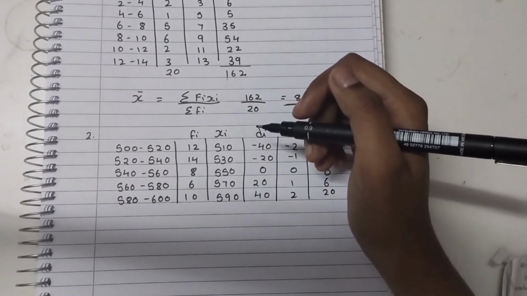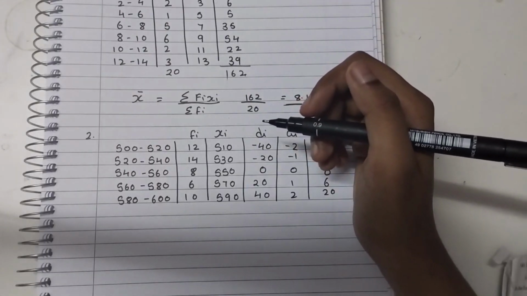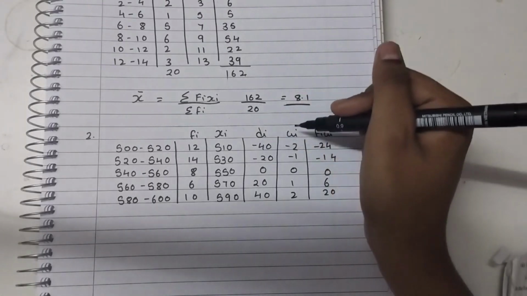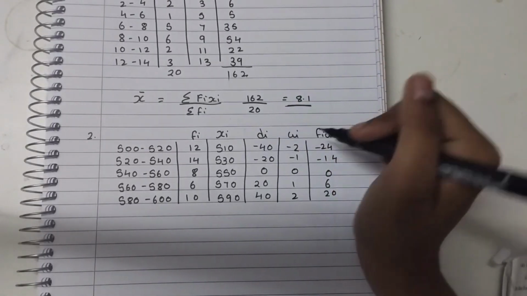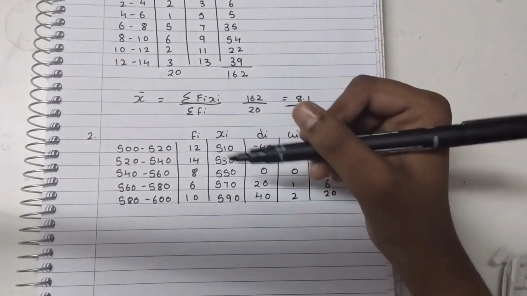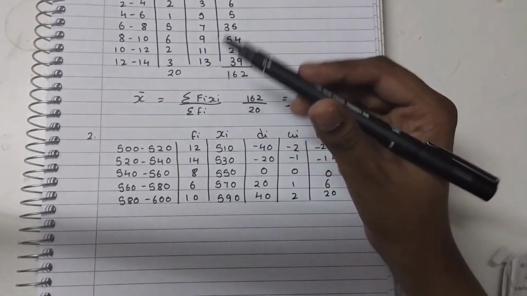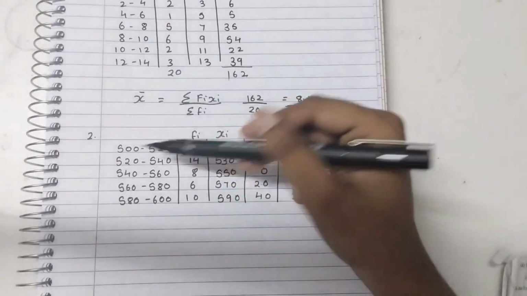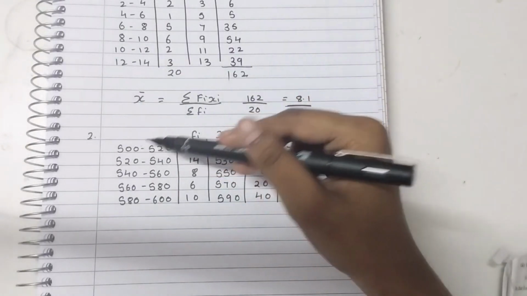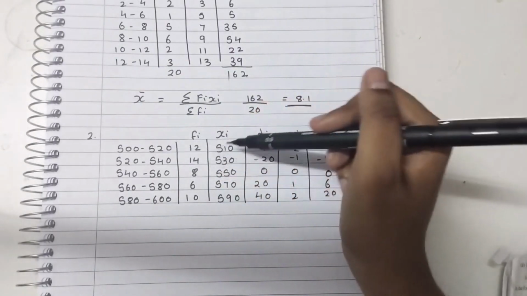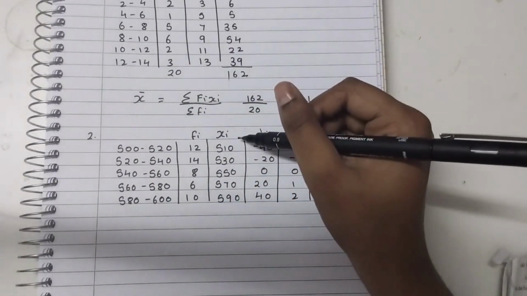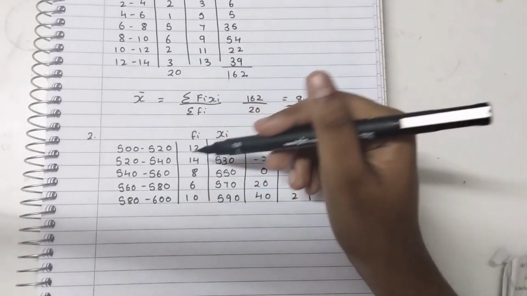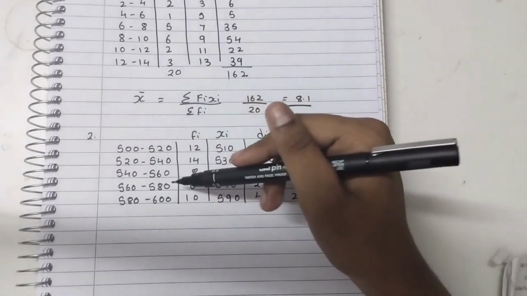To use the step deviation method, we need to find di, ui, and fi ui. First, we need to find the values of xi, which is the sum of the upper limit and the lower limit divided by 2. So 500 plus 520, which is 1020, divided by 2, will give us 510. Similarly, 520 plus 540, which is 1060, divided by 2, will give us 530, and so on.